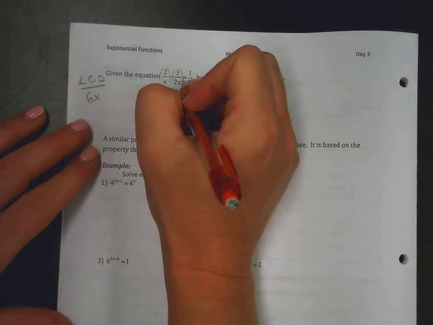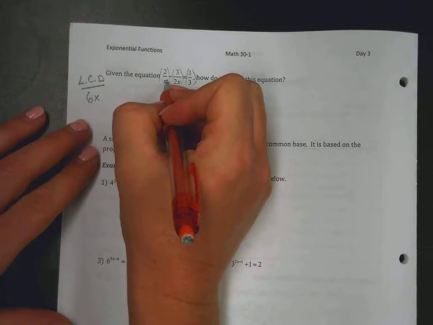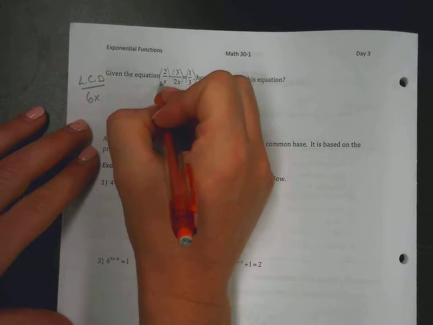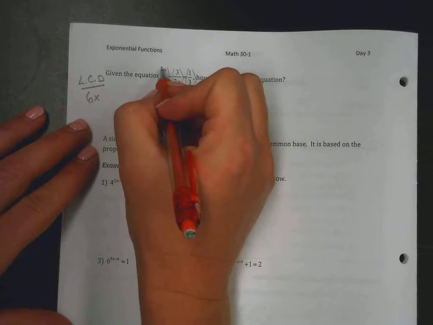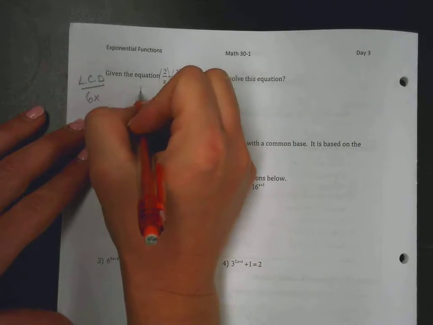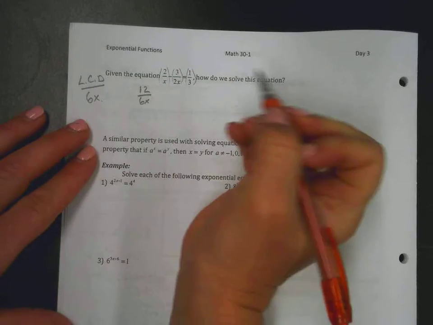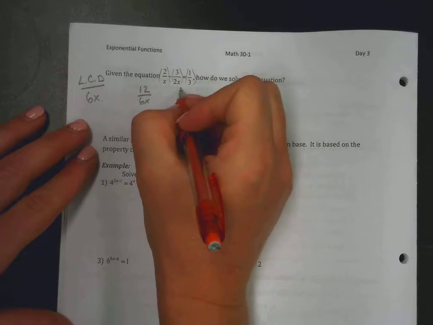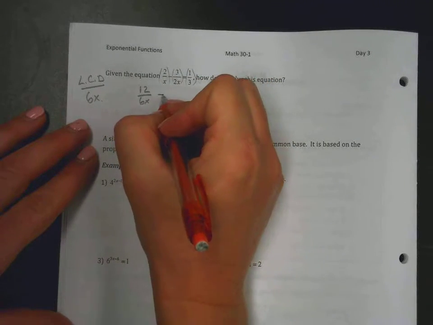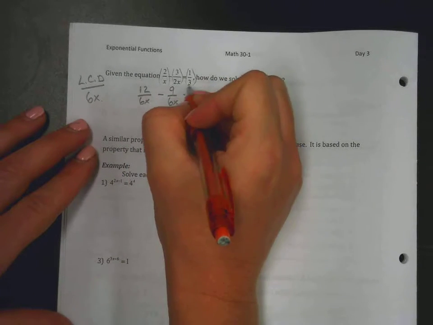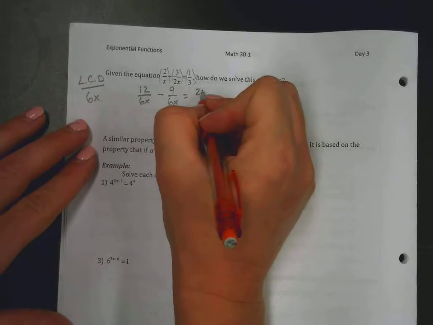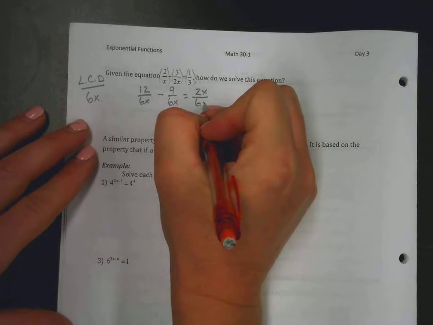So to solve this, technically what you're doing is creating a common denominator in all of these fractions, and then solving the equation. So I'd multiply this value by 6, so this would be over 6x. Here I'd multiply this value by a 3, which would become a 9 over 6x. And lastly over here I'd multiply this value by x, over 6x.